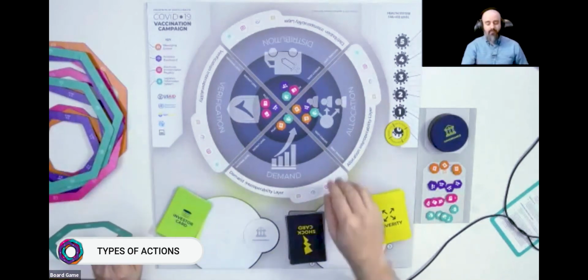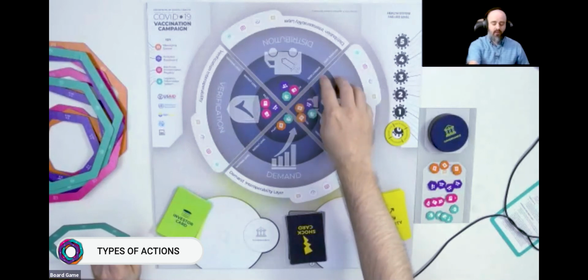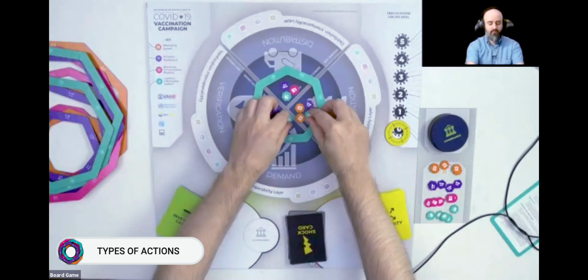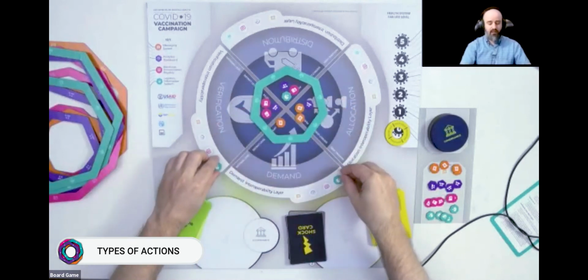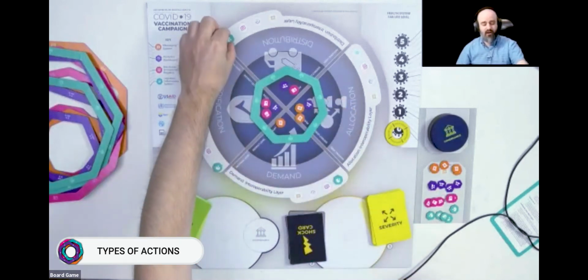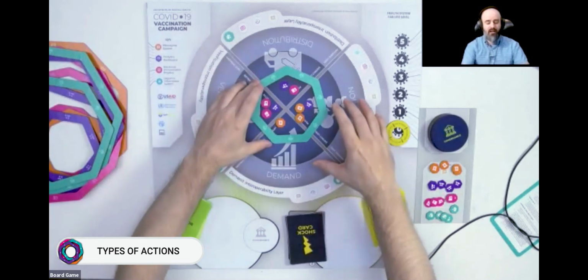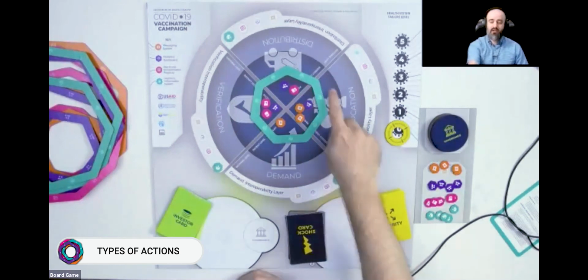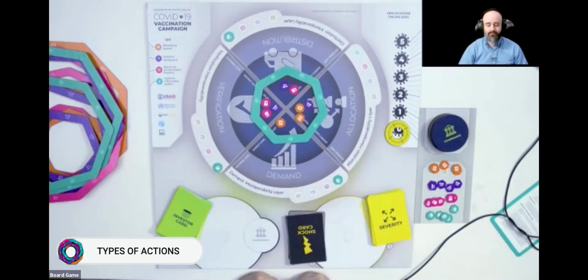If you only have 1 system of each type and they're all at the same scale level, you can invest in interoperability, which effectively links the systems, the applications in the different areas of the health system. It allows them to exchange data. Investing in interoperability is timely, costly, and something that really requires real effort. So it also takes 2 actions to invest in interoperability.